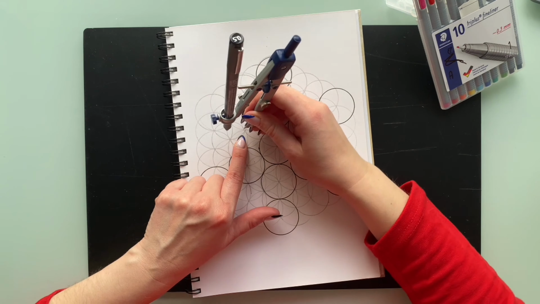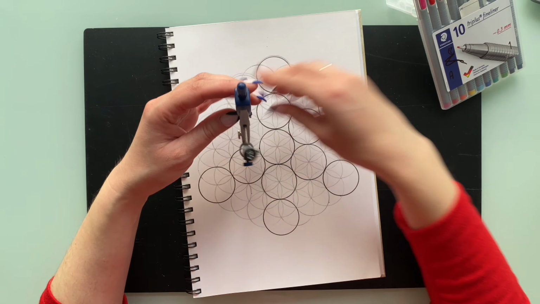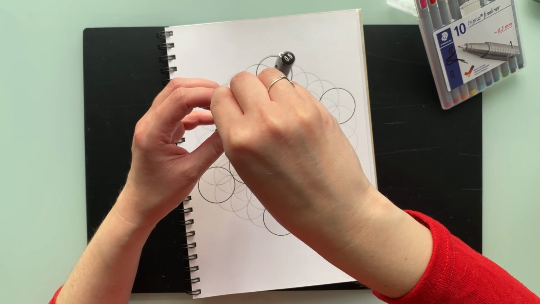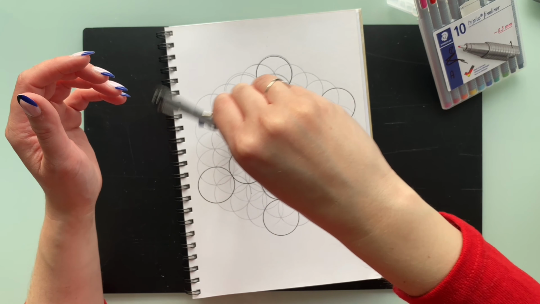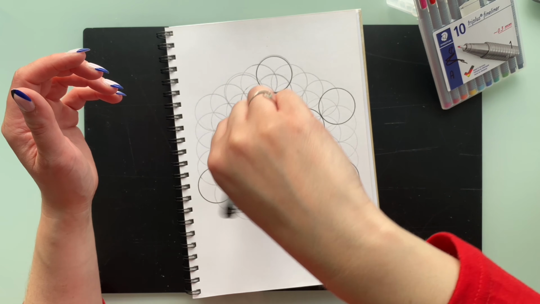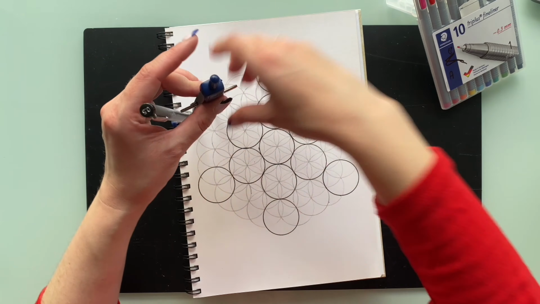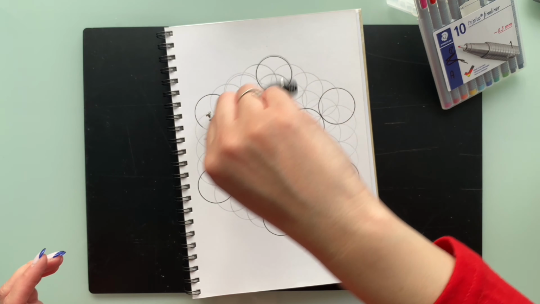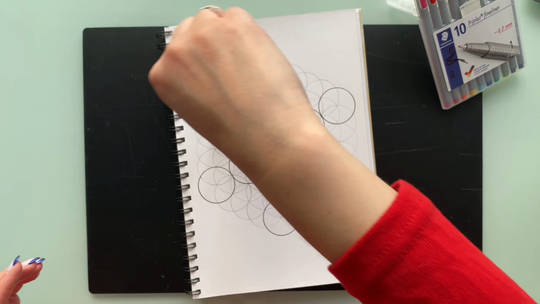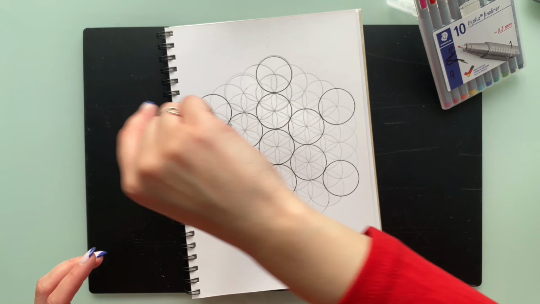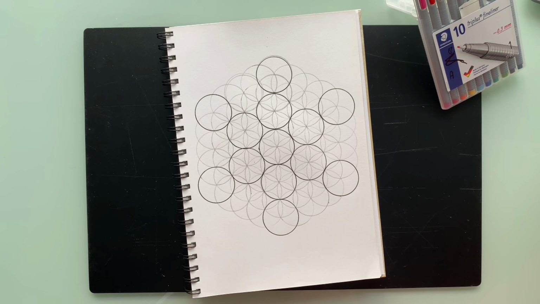And now we go to this one, which is a little bit of a mess. So just make sure that you're calibrating right. And then we move to the last circle. And there you have it, my friends.